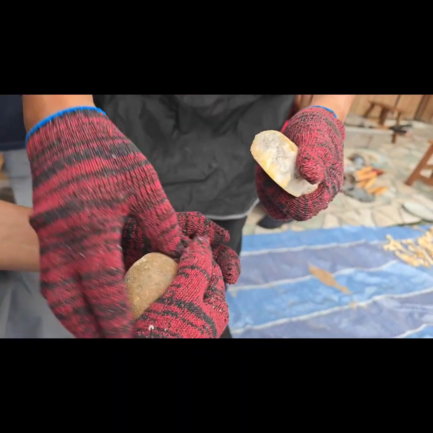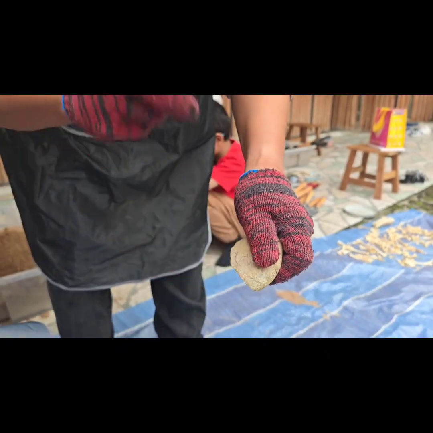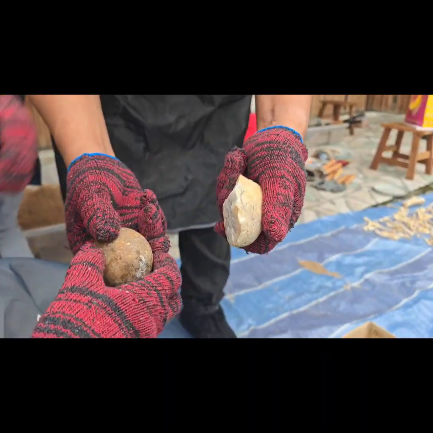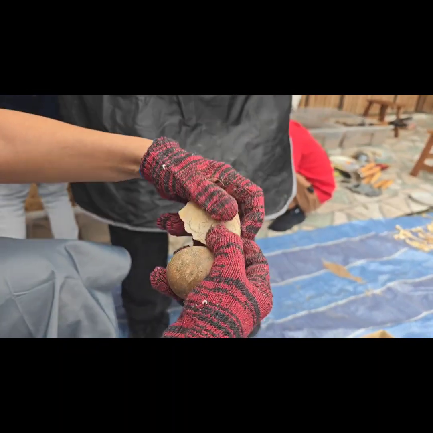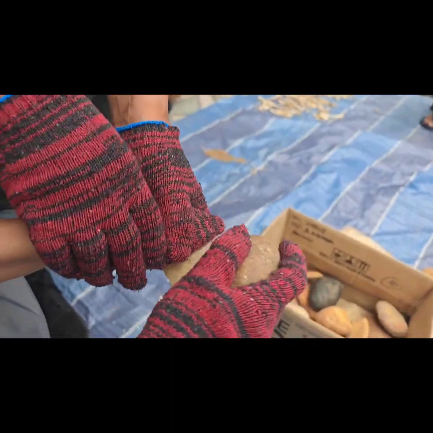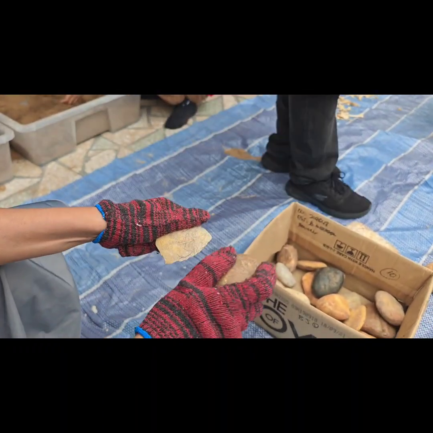Because you cannot hit it from here. Then you hit here. You see? It's flaking. Very good for a first try. Keep your angle. Alright. Wow, nice.